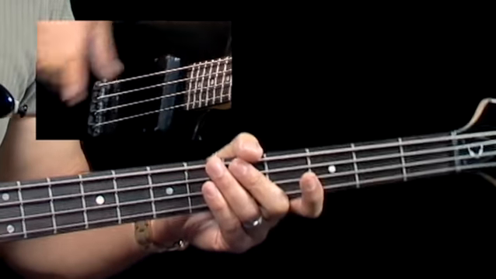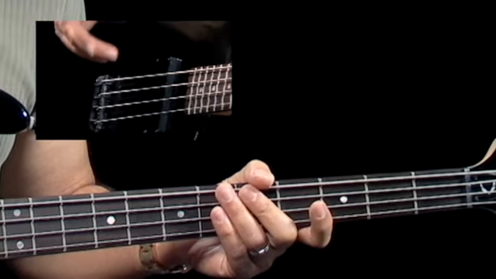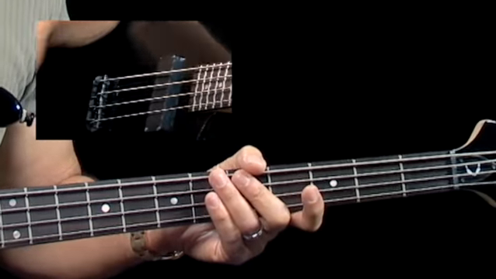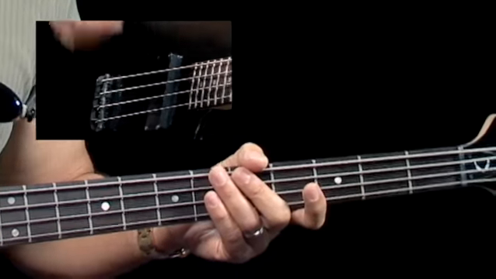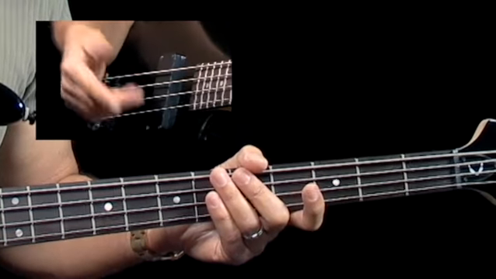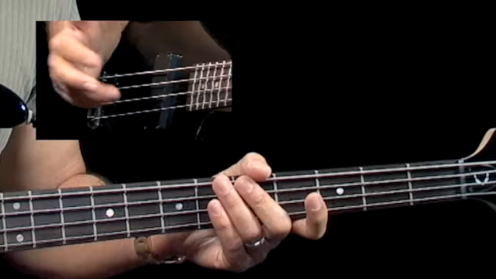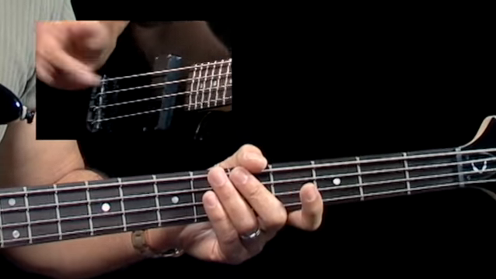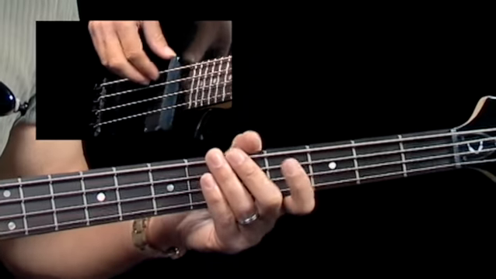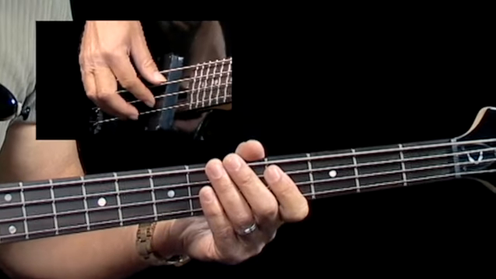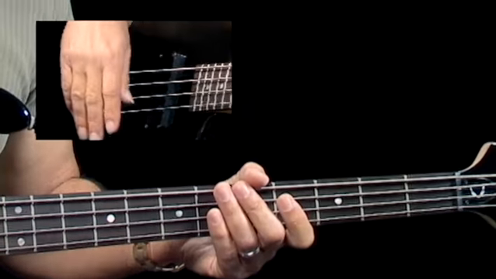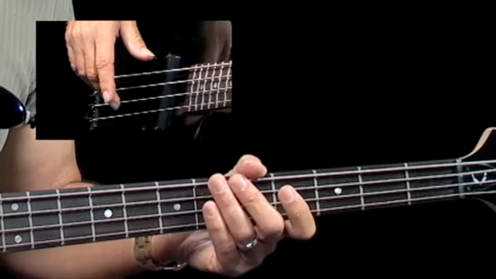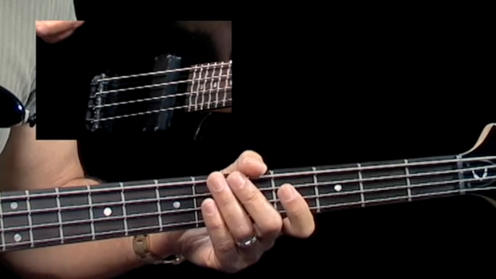Then the shuffle feel: you're taking each beat and subdividing it into 3 equal parts. Now to demonstrate this, I'm going to take a slow blues feel. The tempo is very slow. 1, 2, 3, 4. 1, 2, 3, 4. You hear that hi-hat? Each beat is getting subdivided into 3 equal parts. They are then counted as follows: 1 triplet, 2 triplet, 3 triplet, 4 triplet.